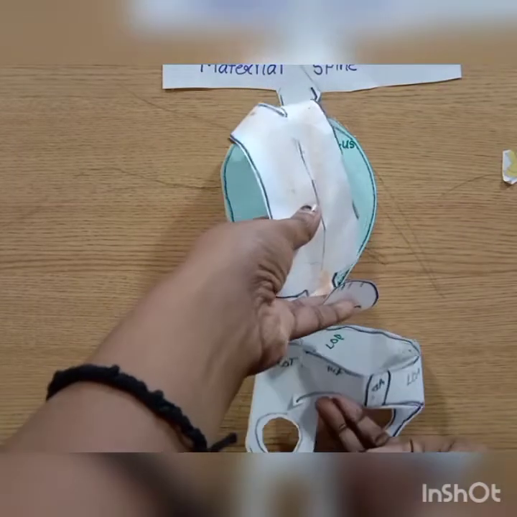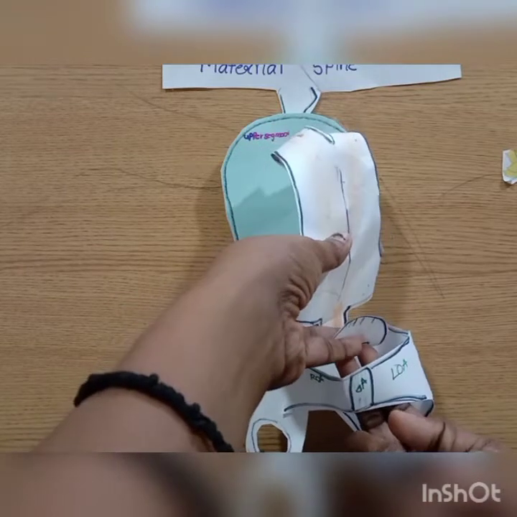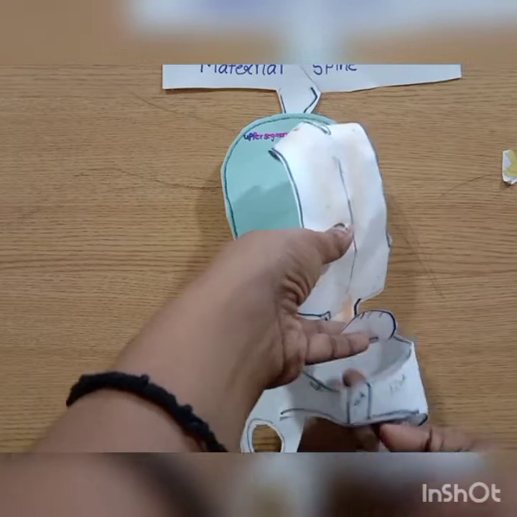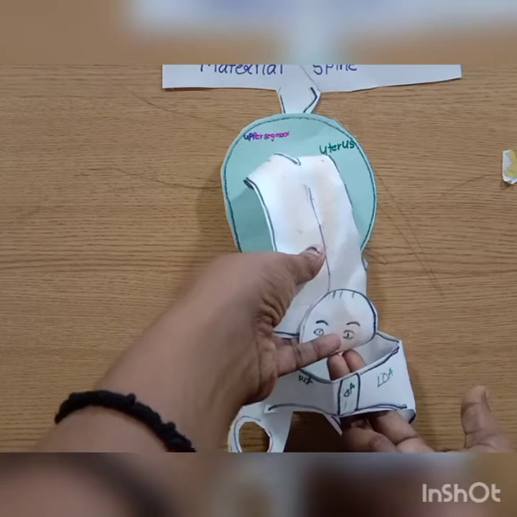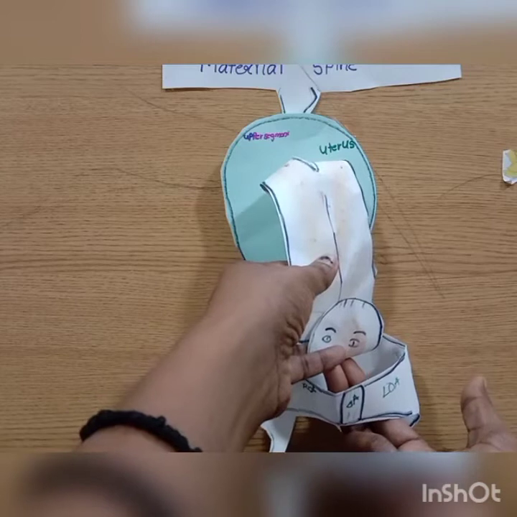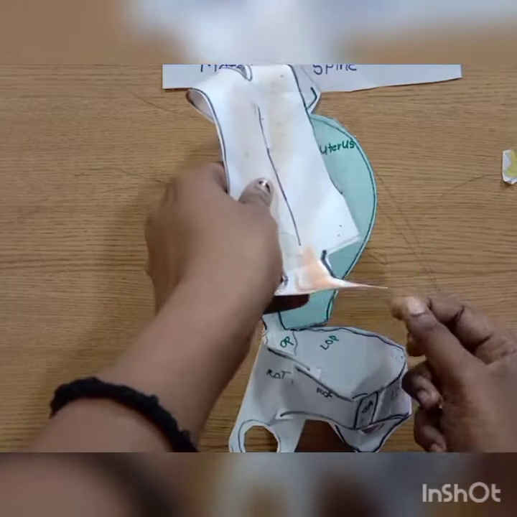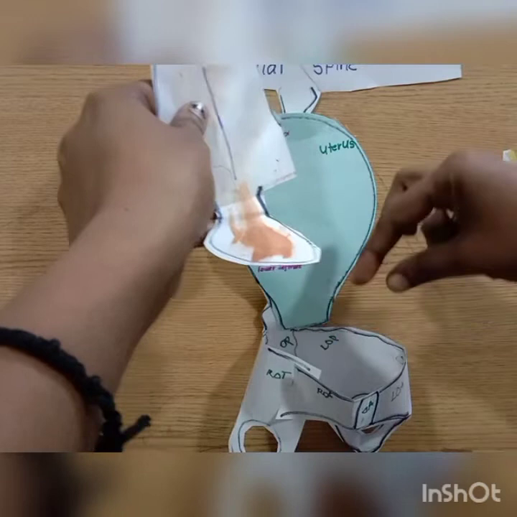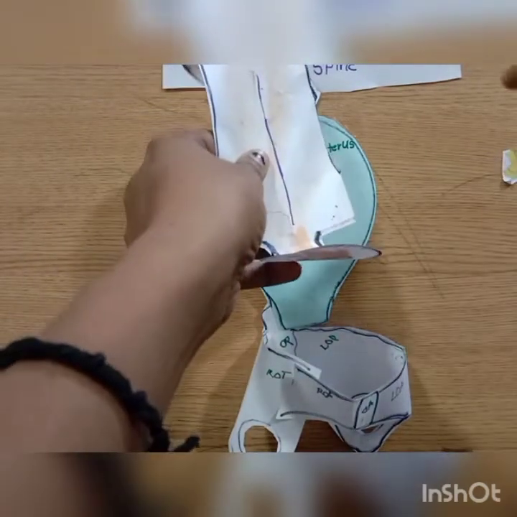With a deflexed head, when we do the internal examination, the part we get at the internal os is the brow. So the presenting part is the brow. Next, with a severely deflexed head, the part we get at the internal os is the face. So the presenting part is a face. So in cephalic presentation there are three presenting parts. Presenting part means the part which overlies the internal os. That particular part is called the presenting part.